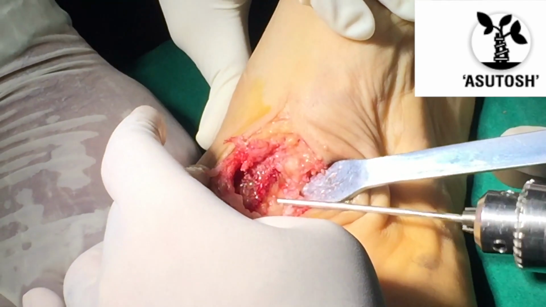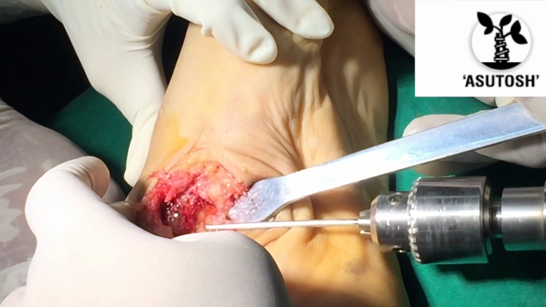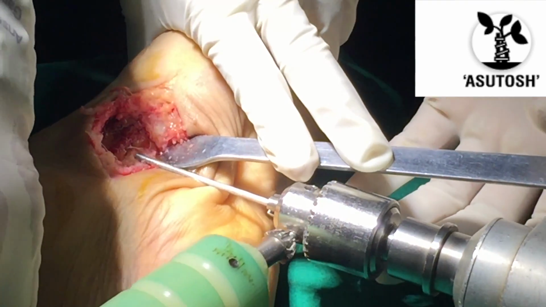Now there is a drill hole being drilled from the inferior surface of the foot into the navicular and then palpated with the finger over the dorsal surface.